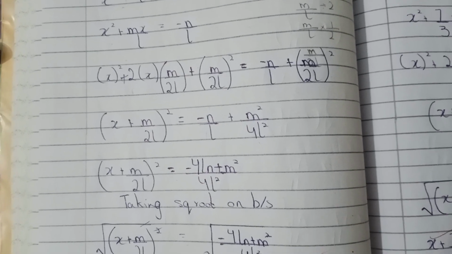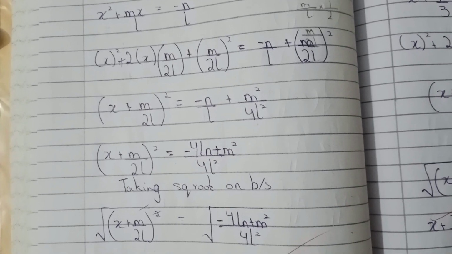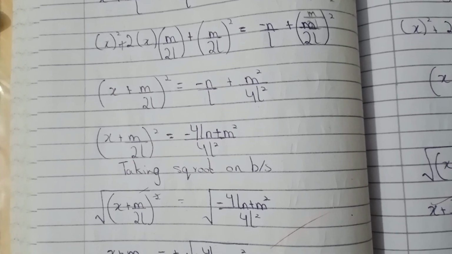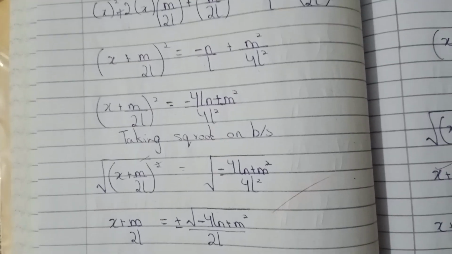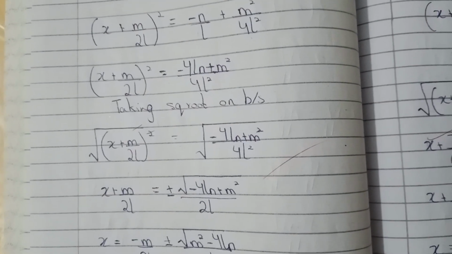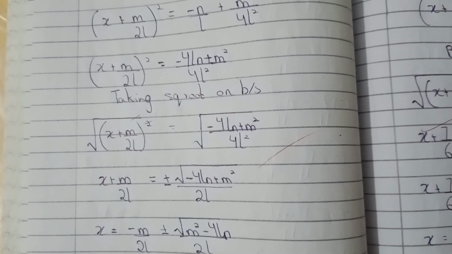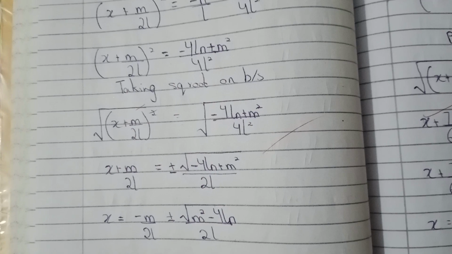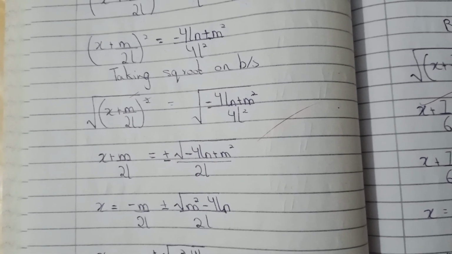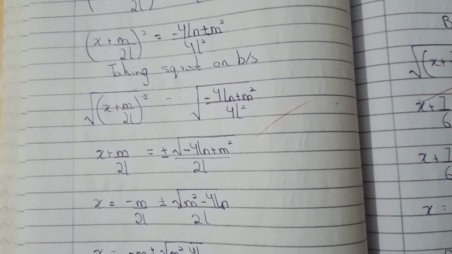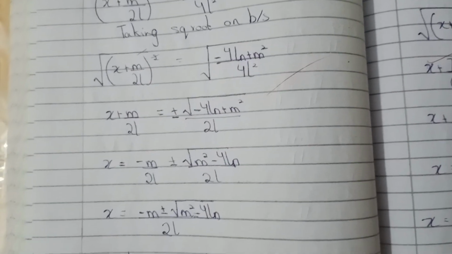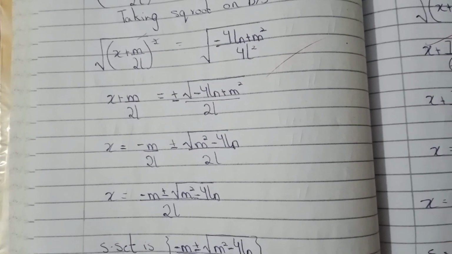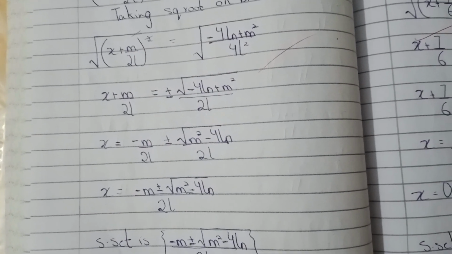After taking the square, we are getting m square over 4L square. Now we have to take the LCM. LCM will be 4L square. We have to divide 4L square by L. We are getting 4L. 4L multiplied by minus n, we are getting minus 4Ln plus m square over 4L square. Now we have to take the square root of both sides. Then it will become x plus m over 2L is equal to plus minus square root of minus 4Ln plus m square over 2L.